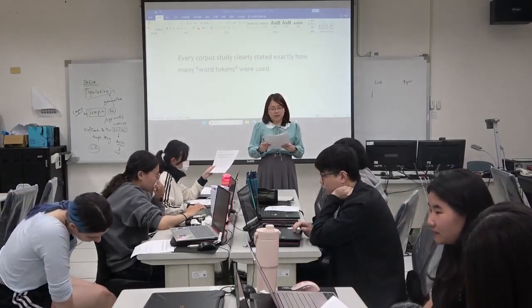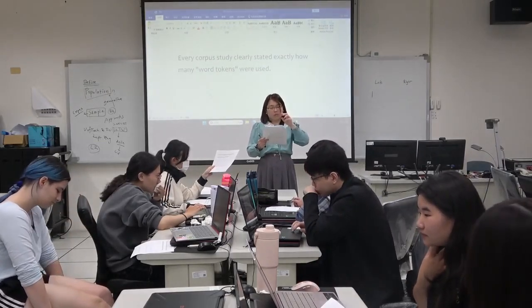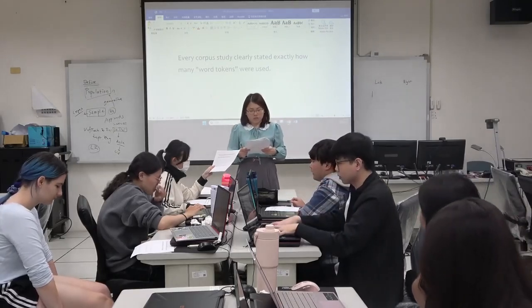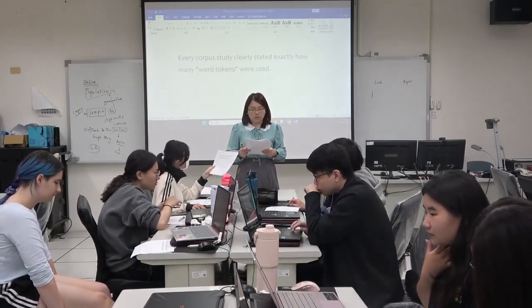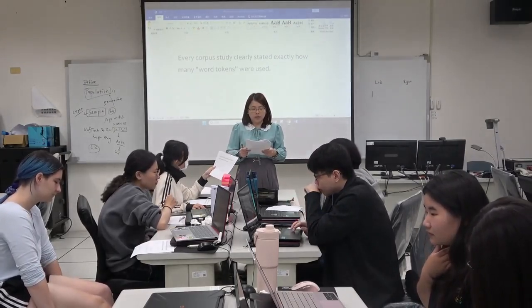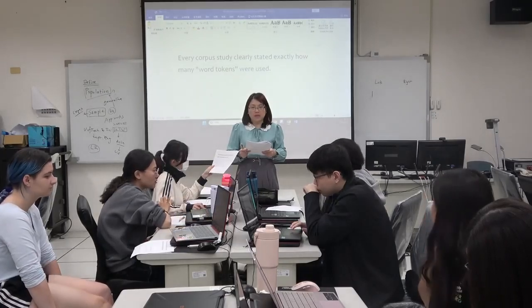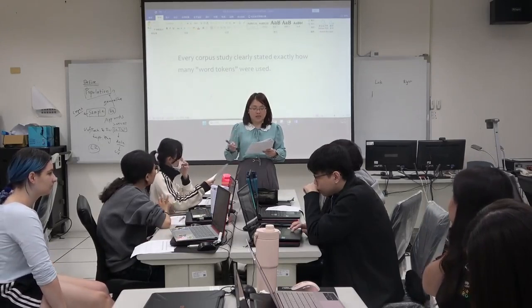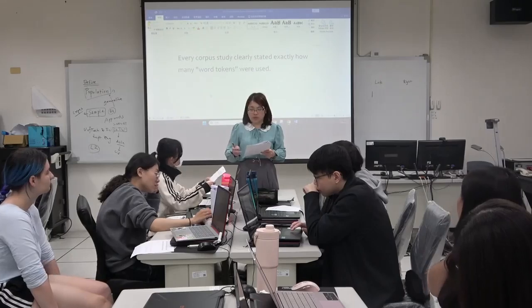And then what did it say? 416 of the 709 corpora elements did not have the total number of tokens reported. So about 58.67%, right? And that many studies did not present the number of tokens, although I think we need to know.